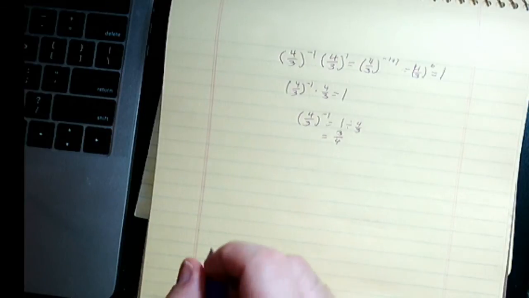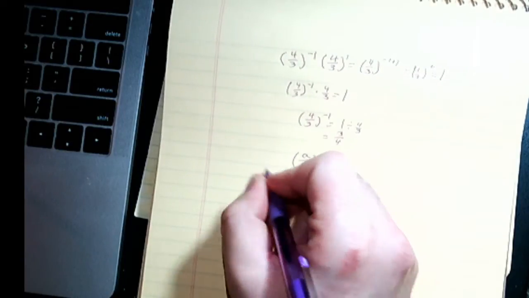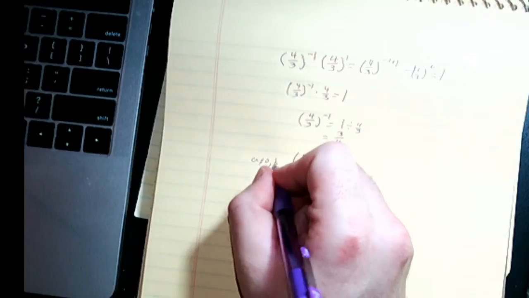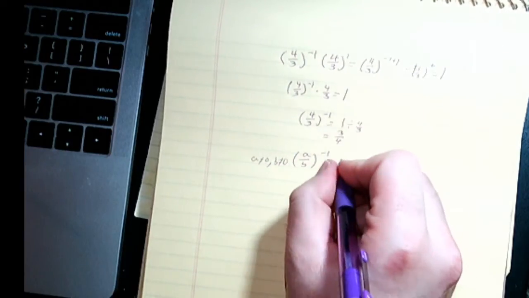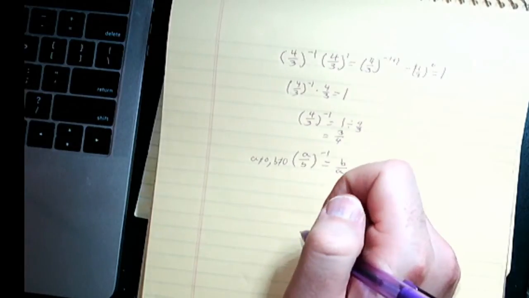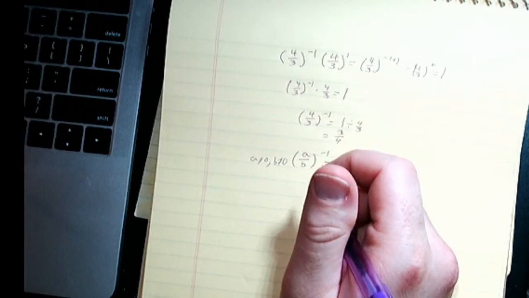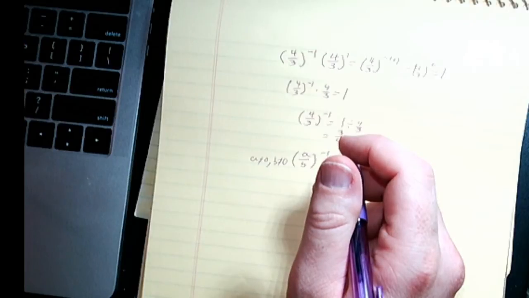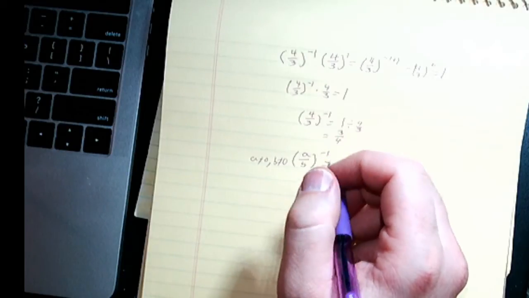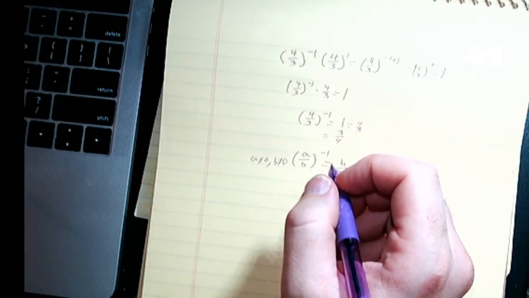And in fact, that works for any fraction. If I have any fraction a over b, where a is not 0 and b is not 0, and I take it to the -1 power, I can do exactly what I did up here and see that that's just b over a. So in other words, something to the -1 is just 1 over that number. 4/3 to the -1 is 3/4. 6/8, well, that's just 3/4. Say 6/7 to the -1 is 7/6. 8 to the -1 is 1/8, because 8 is 8 over 1, and so on.